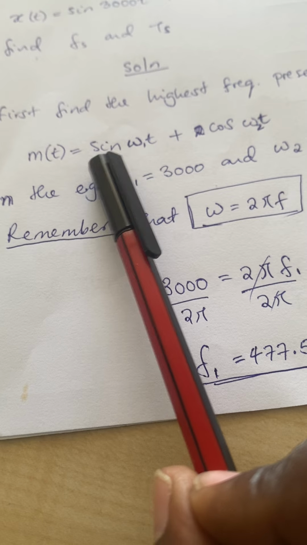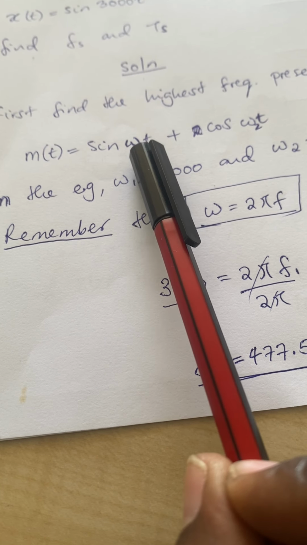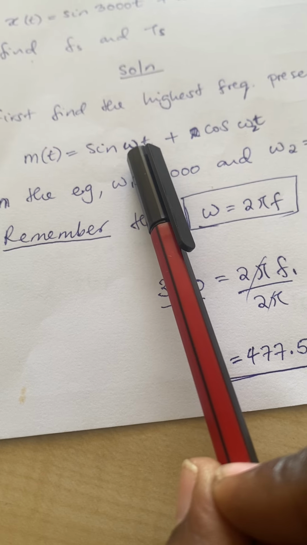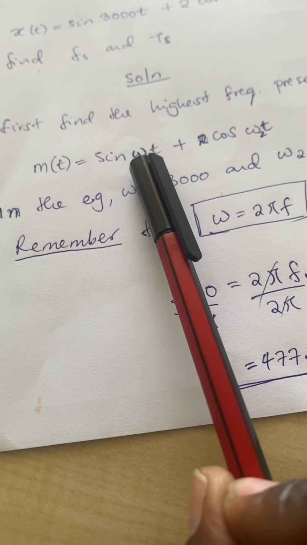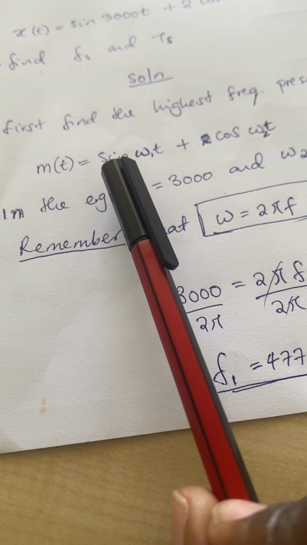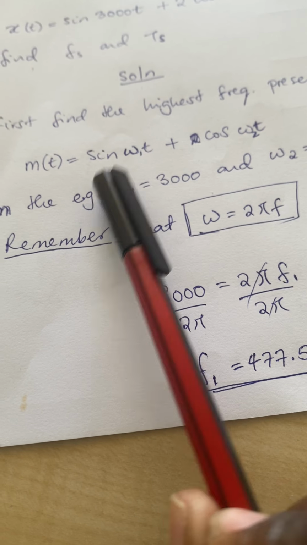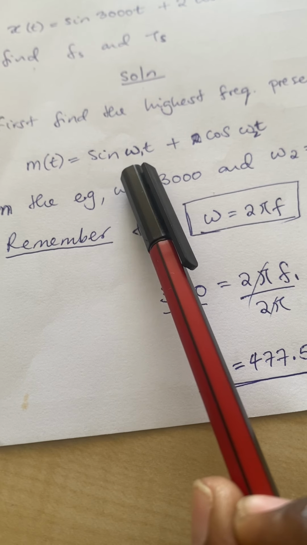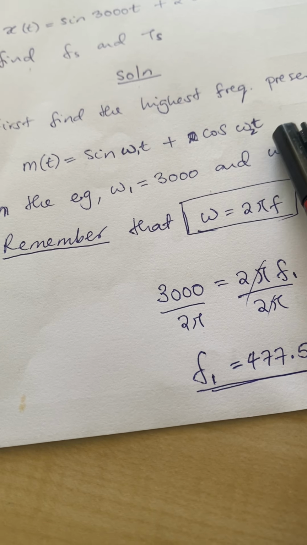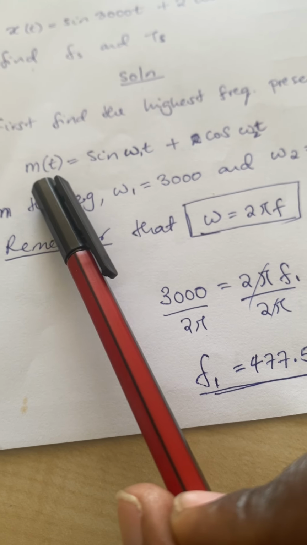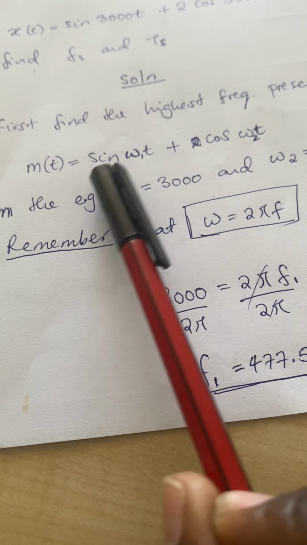Sometimes it might be sine, and this w is a small letter w, not the capital letter W that we had earlier. This small w stands for omega. So you can have an equation which has sines throughout, so we have sine w1t plus another sine w2t, or we can have an equation that has cosines throughout.